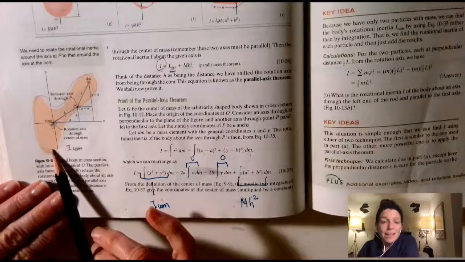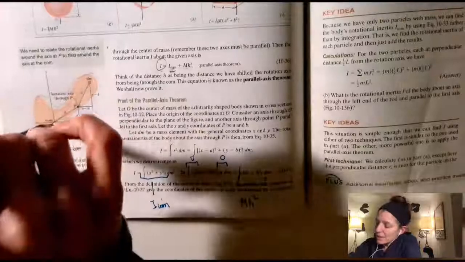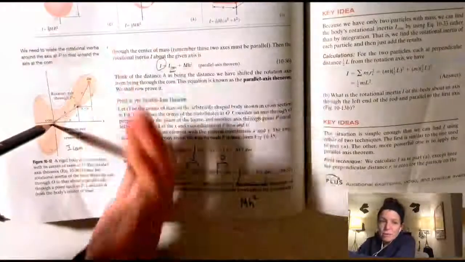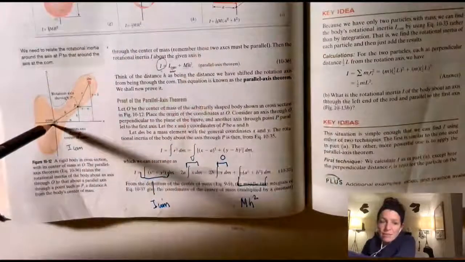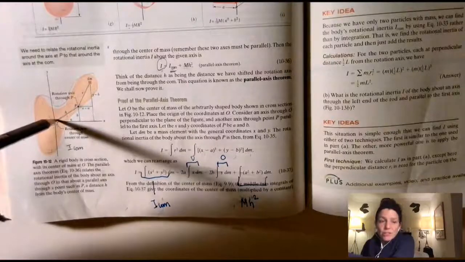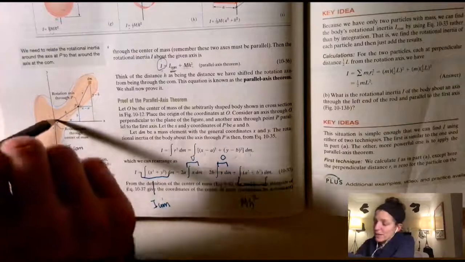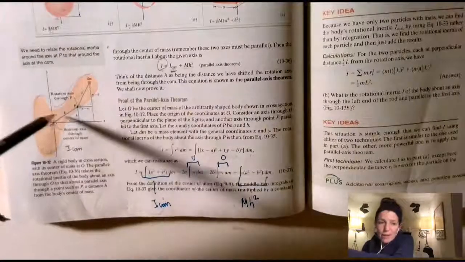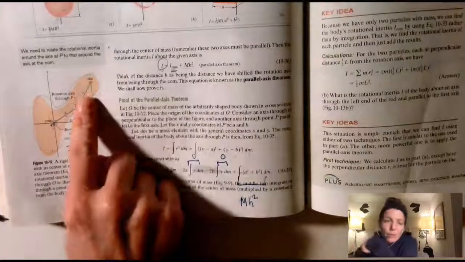Here my axis is going through the center of mass, perpendicular to the paper, so you could picture this object rotating around the center of mass there. I do all this work to calculate the rotational inertia through the center of mass of this object. And then I want to rotate it now about this point, which is parallel to that point. I've just shifted my pencil over, but it's a whole new point.